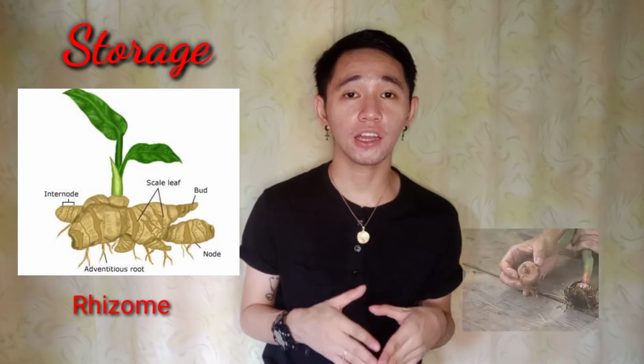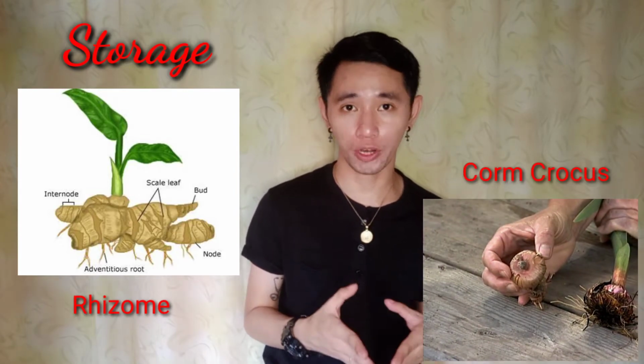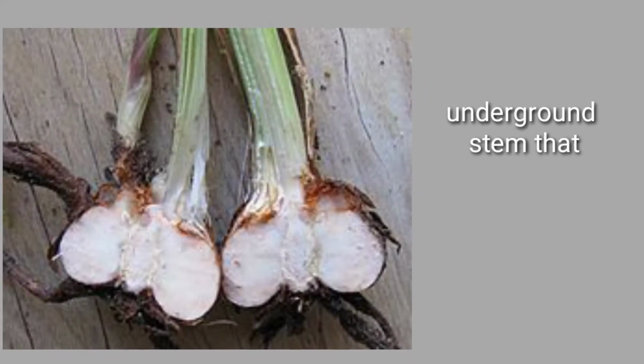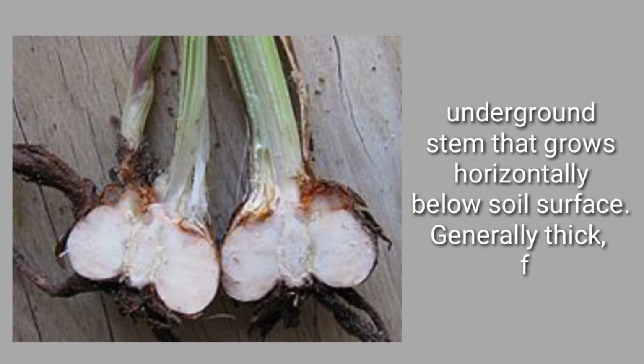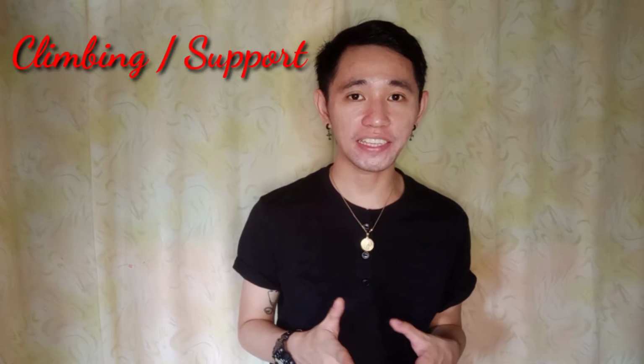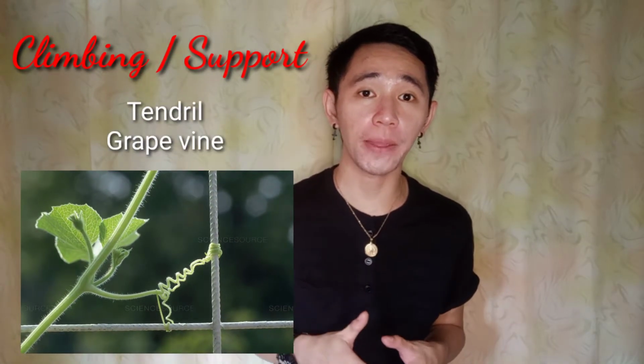Another function of the stem is for storage. An example here is the ginger, which belongs to the rhizomes, and the crocus, which belongs to the corm. These are underground stems that grow horizontally below the soil surface, generally thick, fleshy, or woody. Another function of the stem is for climbing or support. The best example here is the tendril of the grapevine.